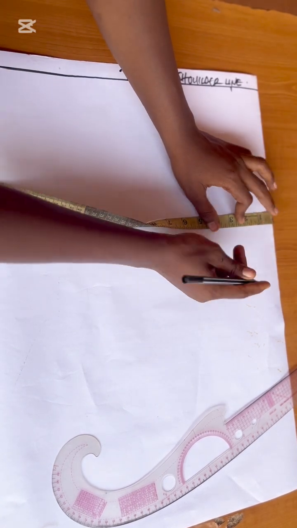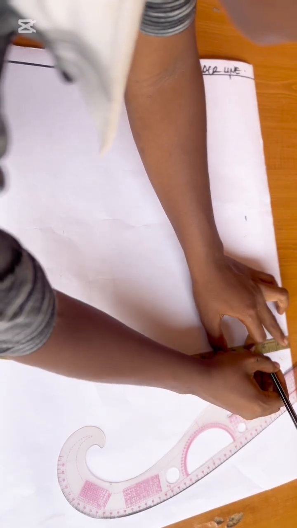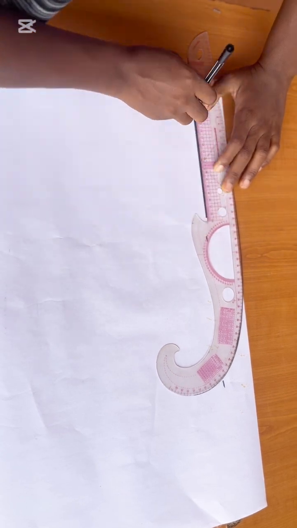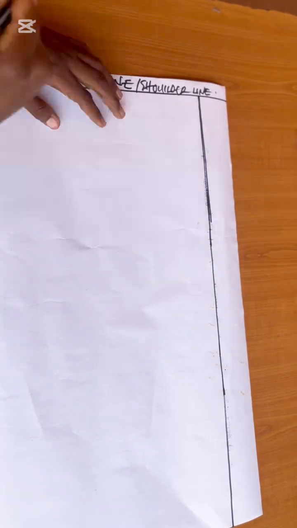For the back pattern, I'll mark 2 inches for my zip allowance. If you want to use 1.5, that's fine. But for my back zip allowance, I always use 2 inches. Line downward, and I'll just label it as my zip allowance.